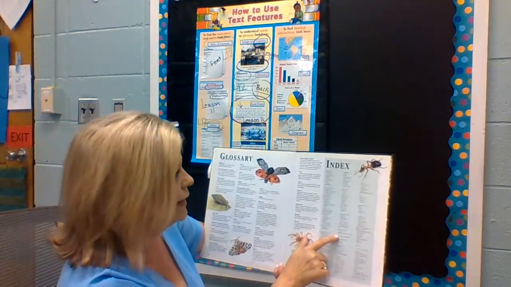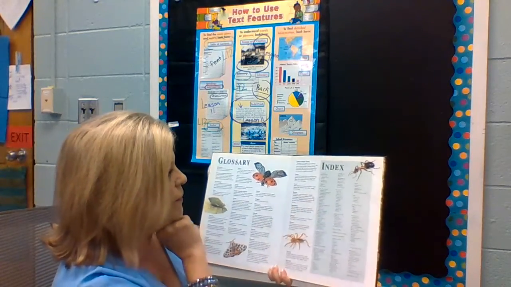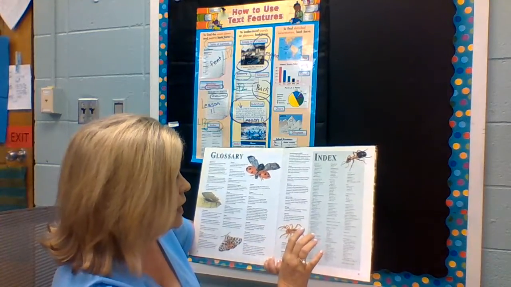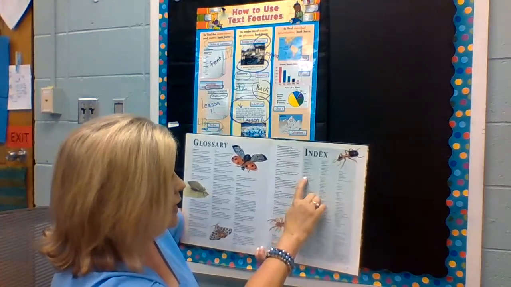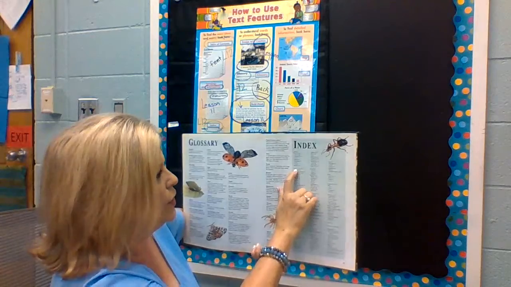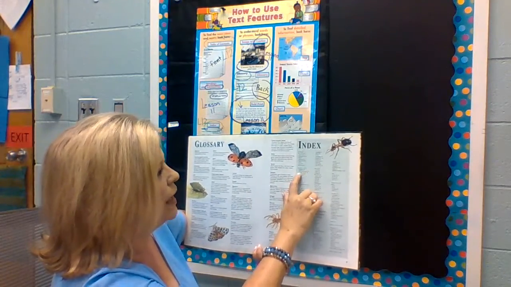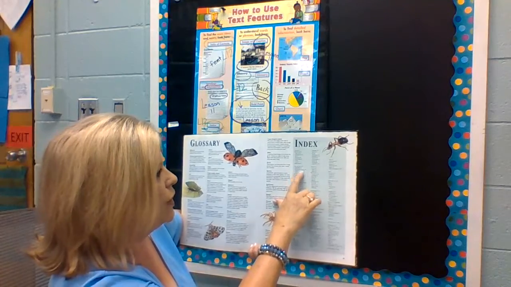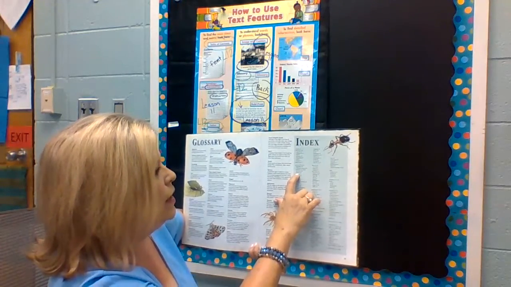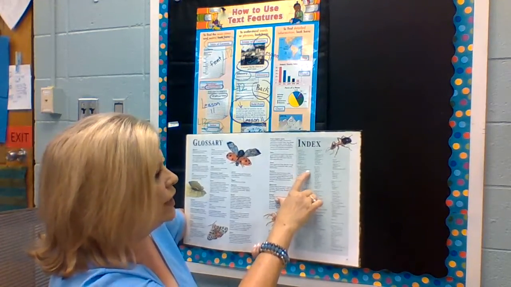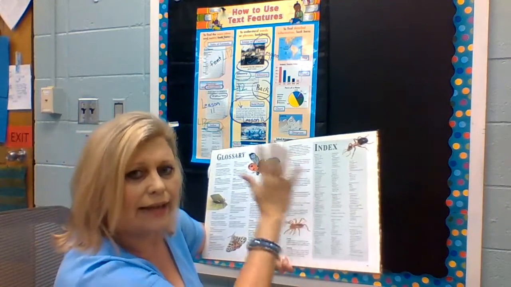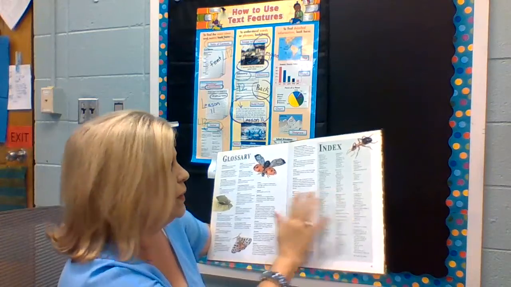And this index is going to be set up where, like if you're looking for bees, you can go to bees right here, but it's not just going to tell you, it's going to have some pages about bees, but it's also going to break it down and tell you about bumblebees, California carpenter bees, honeybees, leafcutter bees, and you can go to each page to find those specific types of bees. But the index is found in the back of the book.